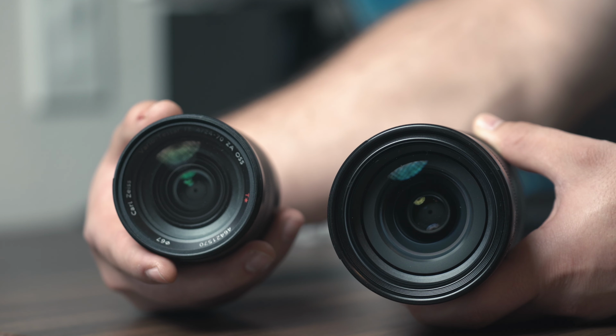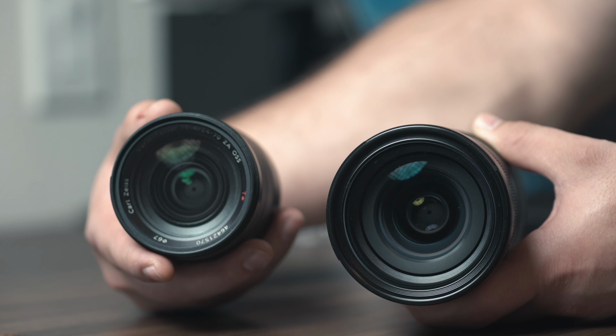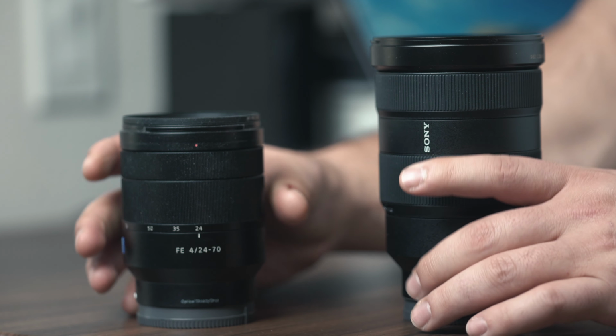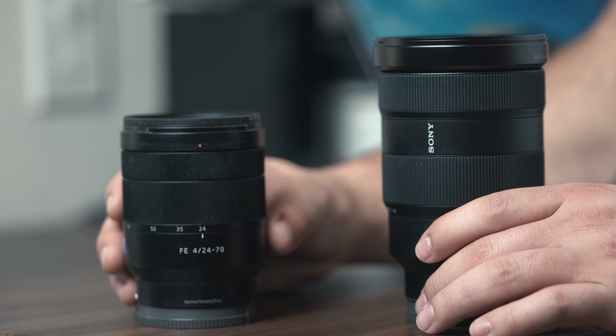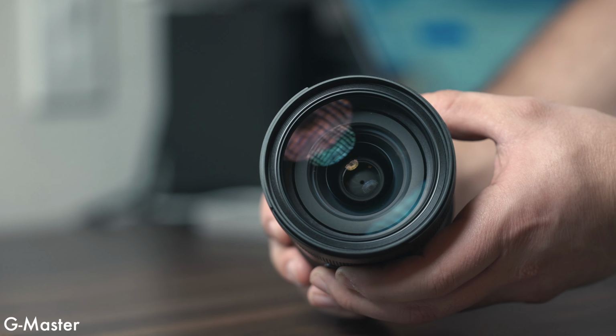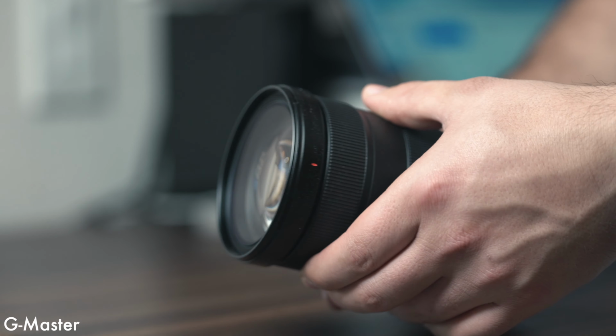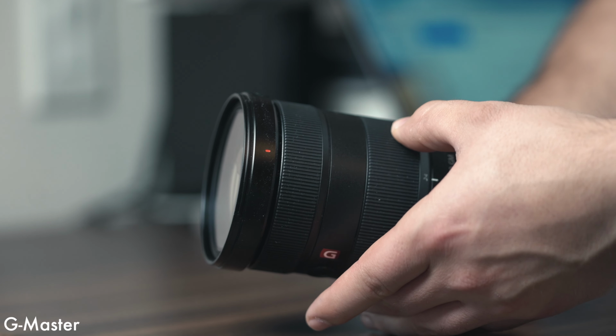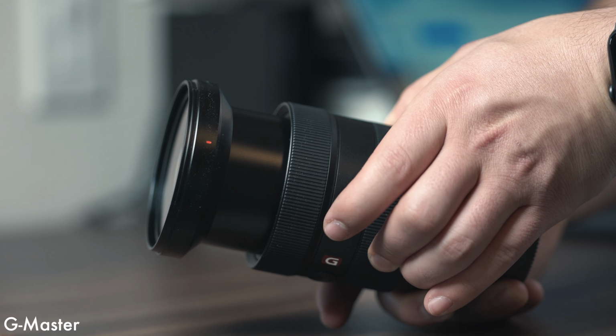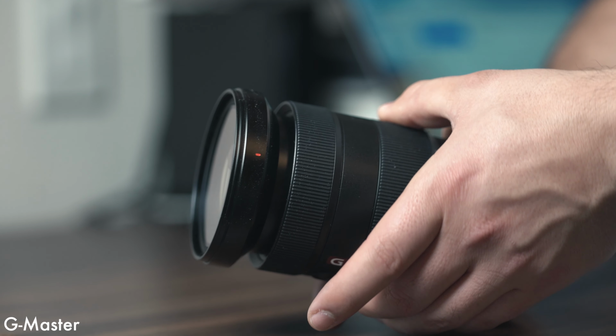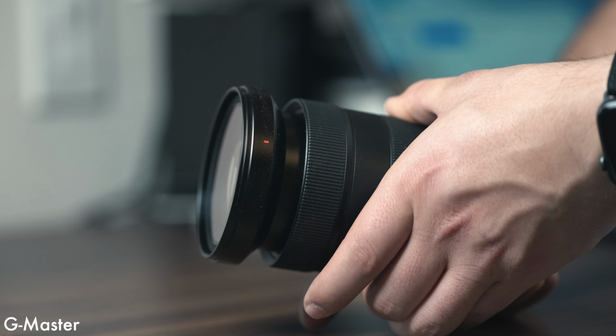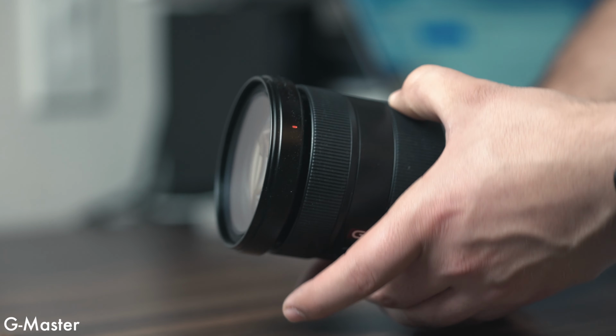When it comes down to build quality, both lenses are built exceptionally well. They both have metal bodies. And actually, I prefer the zoom smoothness on the f4 compared to the 2.8. The G Master has a much stiffer zoom ring, and it just feels like it can get you choppier zoom ins and zoom outs if you're doing that during video.